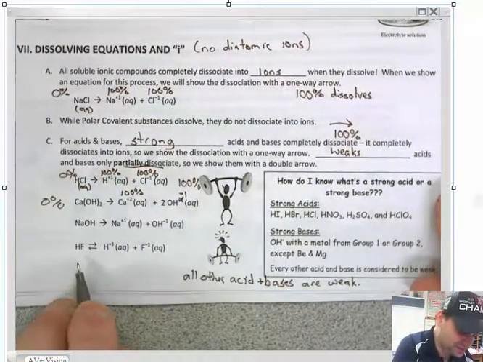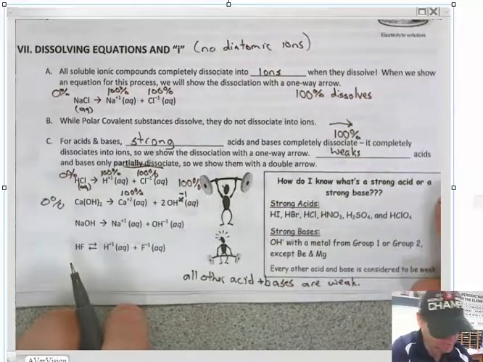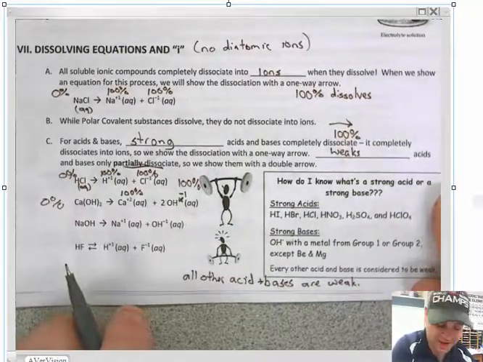HF, hydrofluoric acid. It's the greatest way to tell diamonds from cubic zirconia. It's very dangerous though. I used to do that.